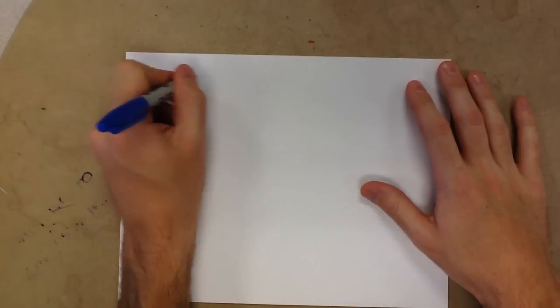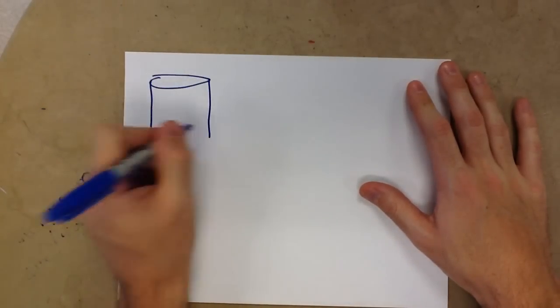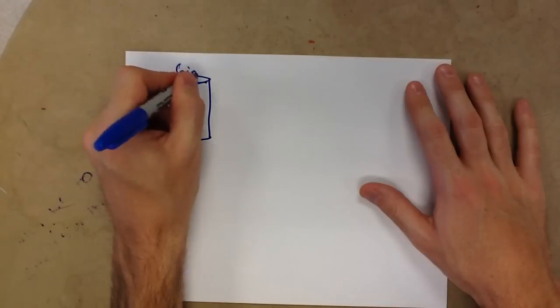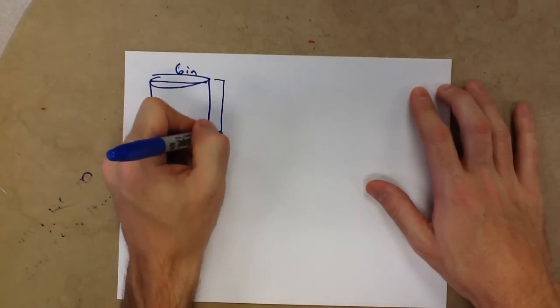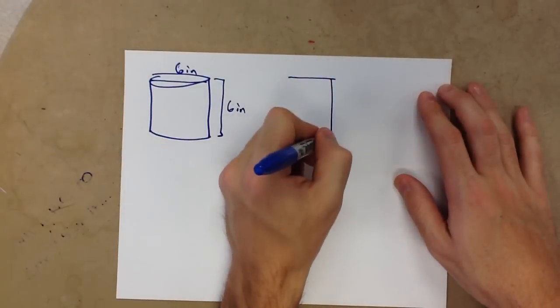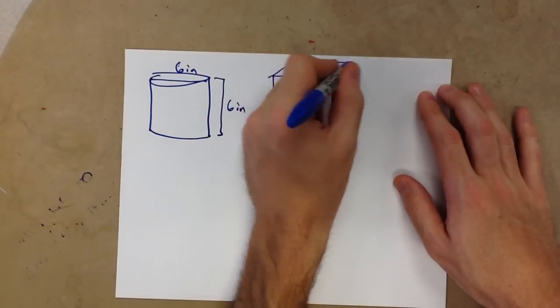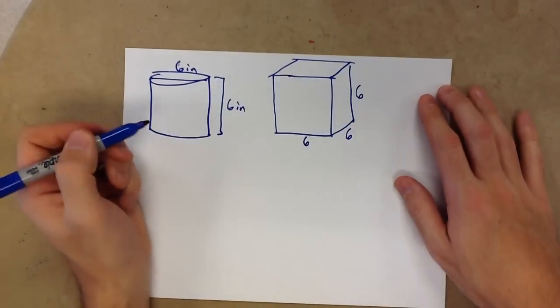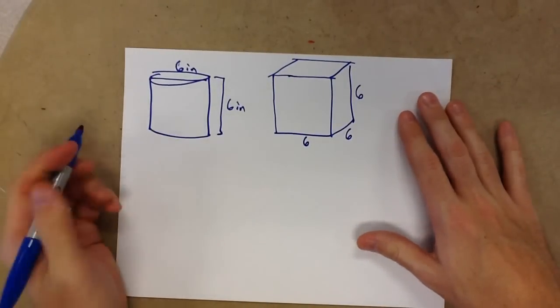And now for our last problem, I'll return to a white piece of paper because my other paper ran out. I have a cylinder with a diameter of 6 inches, a height of 6 inches, and I have a cube where all the side lengths are 6. Okay, determine the surface area and the volume for both.